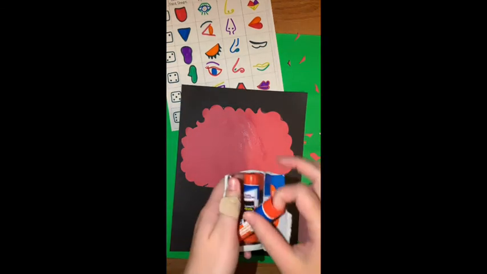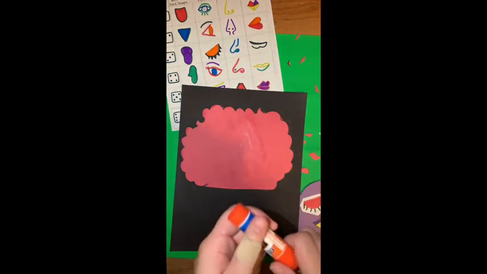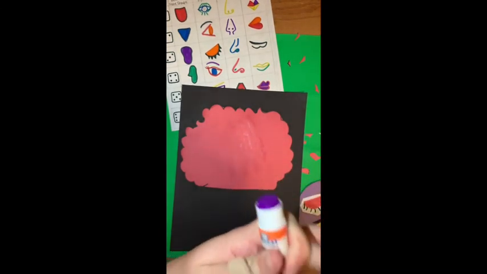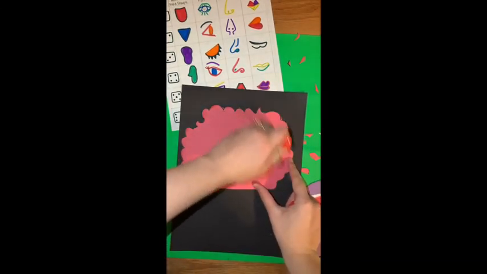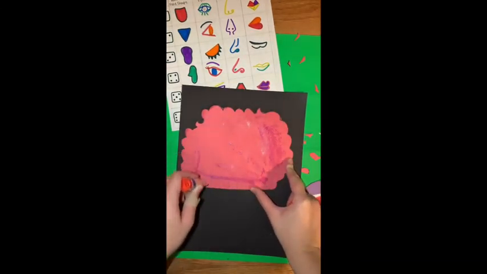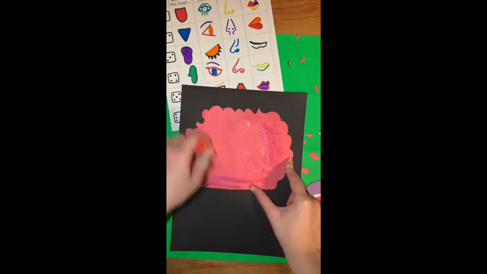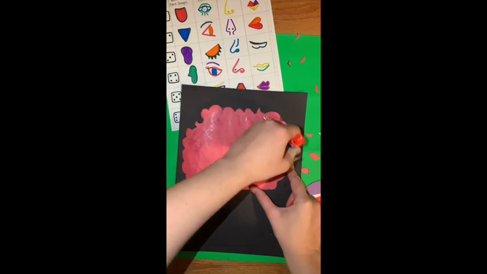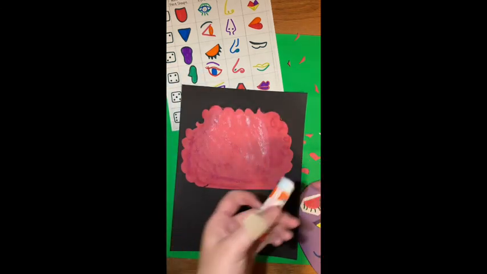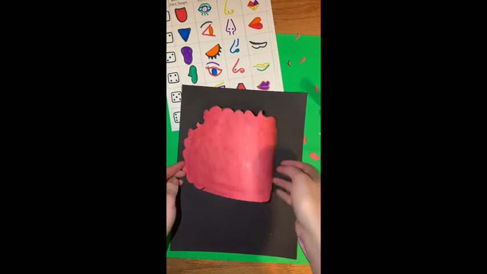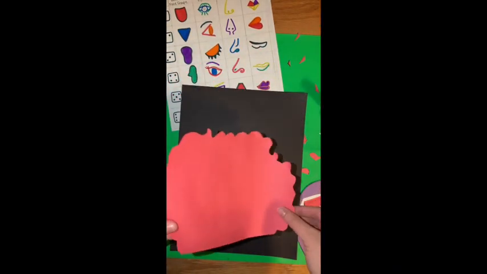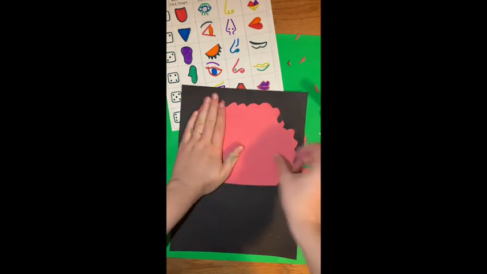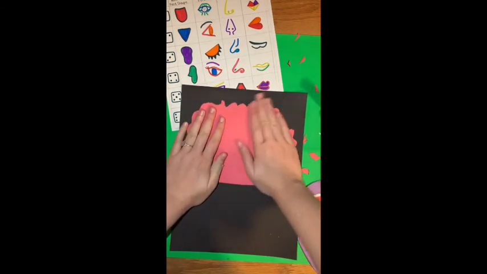Alright guys, I'm back and I have found another glue stick to use. So go ahead and open this one. Oh, there we go, brand new. And we're going to finish this off. See how you can really see where the purple is? Super nice. All those edges. And then we'll flip this over and position it on our paper, using my hand to smooth it out.